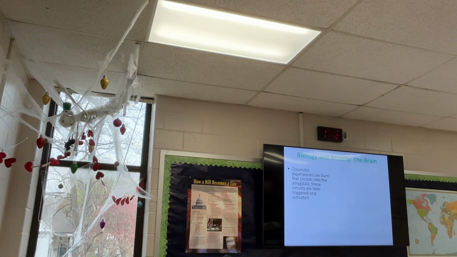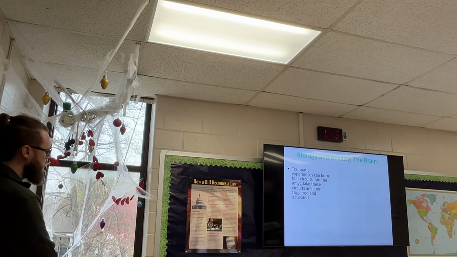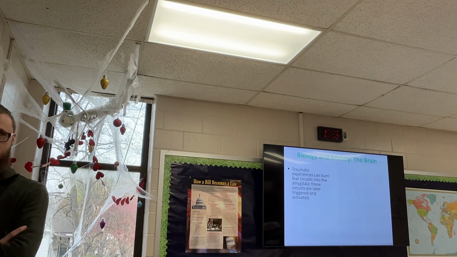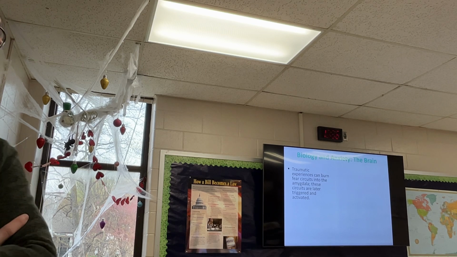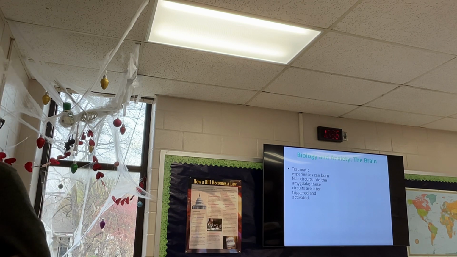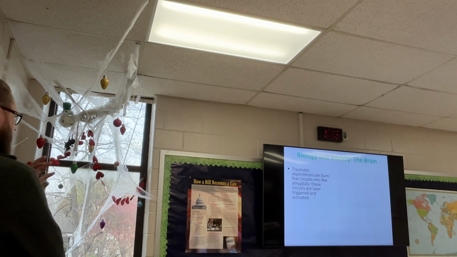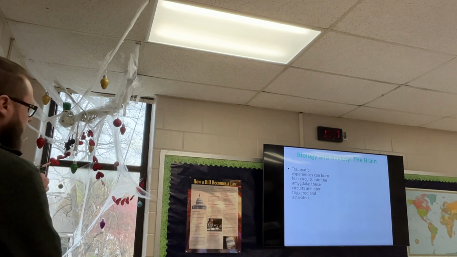So looking at still biology, the way it tries to address things like trauma, right? It does say traumatic experiences, they believe, can burn fear circuits into the amygdala. And these can basically be triggered and activated later. So something traumatizing can have a lasting imprint on the brain. And so later on, that burned in fear, right, can get kicked back on.